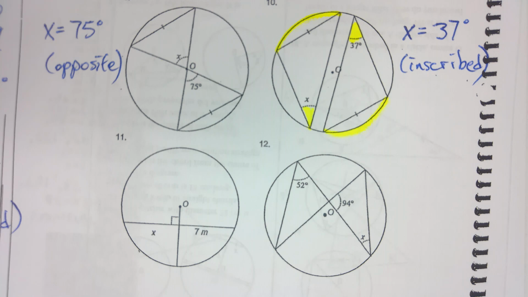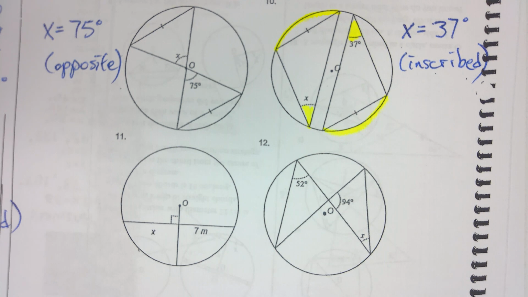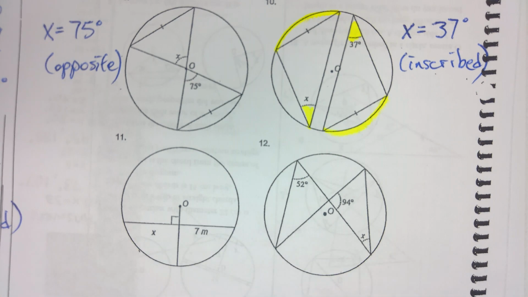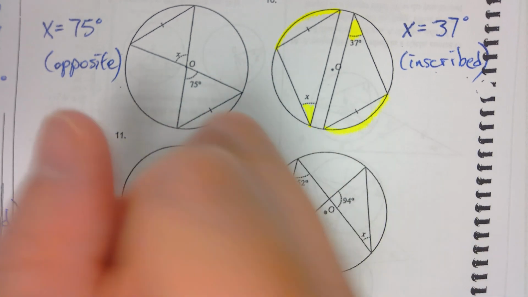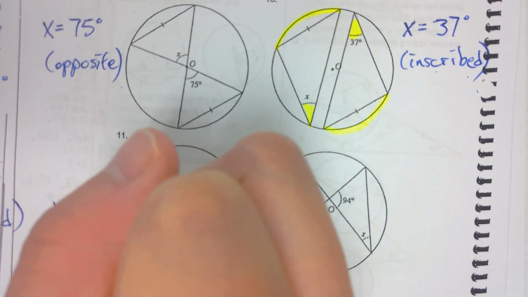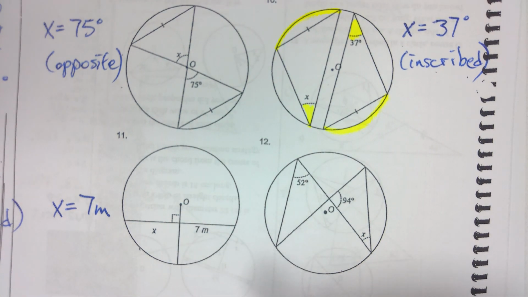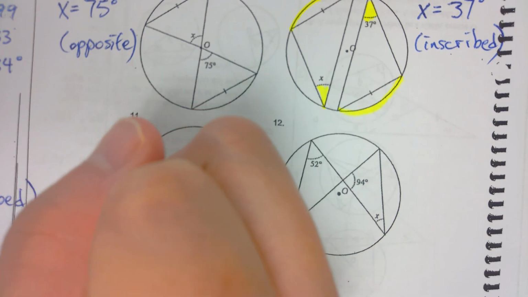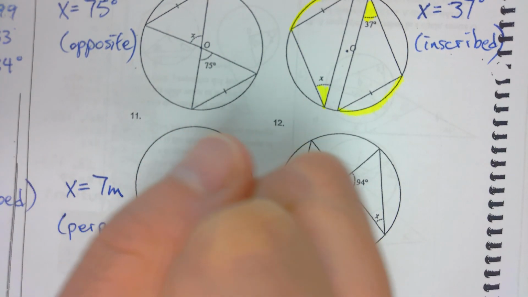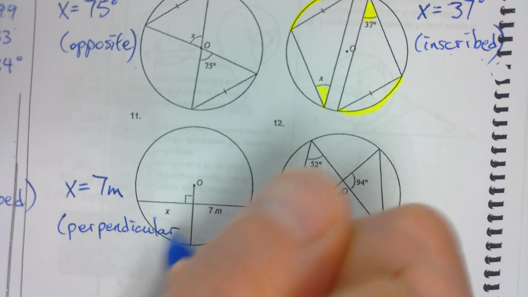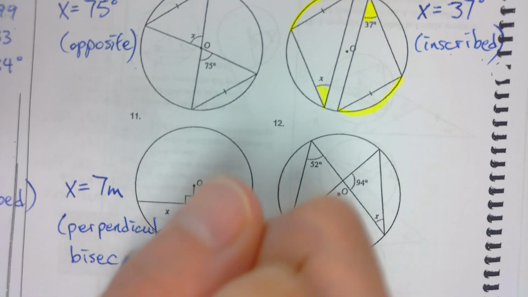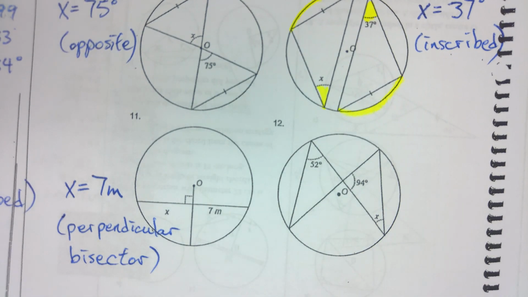Number 11. Lexi, you want to try this one? Pass? Okay. Casey, what is X? 7 meters. That's because this is your perpendicular bisector, which means that both sides are equal. We talked about this property yesterday.